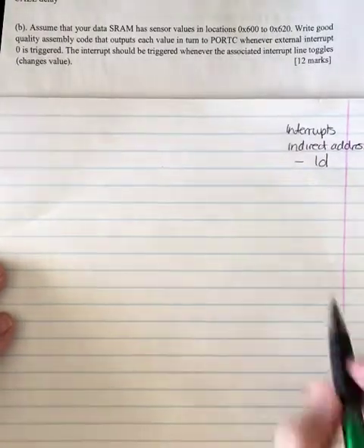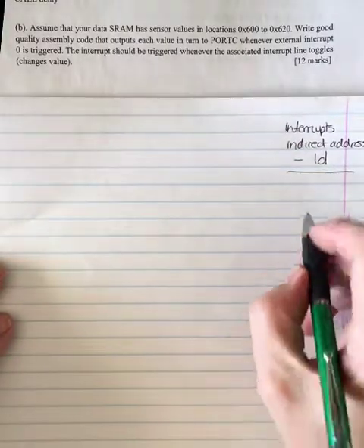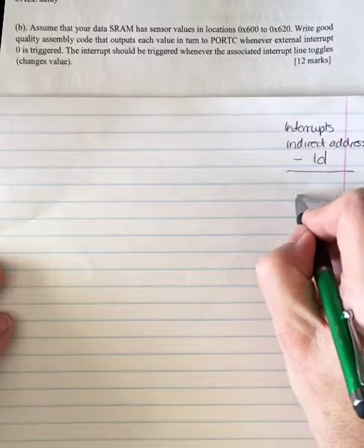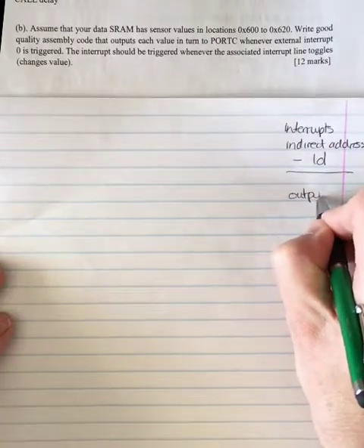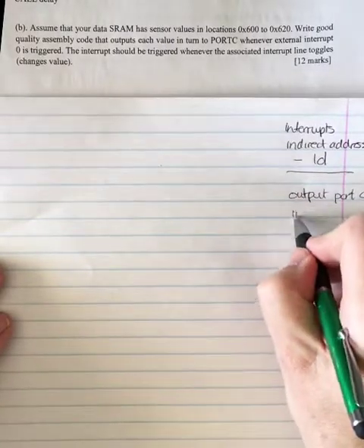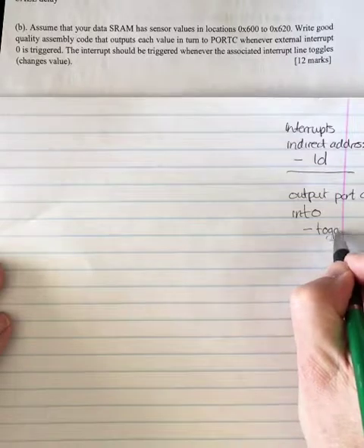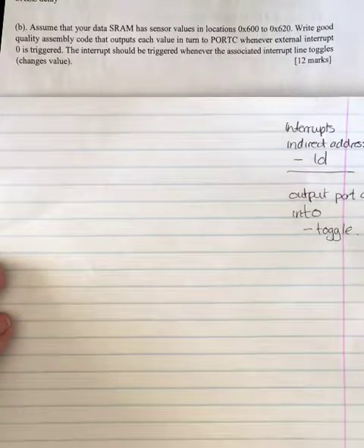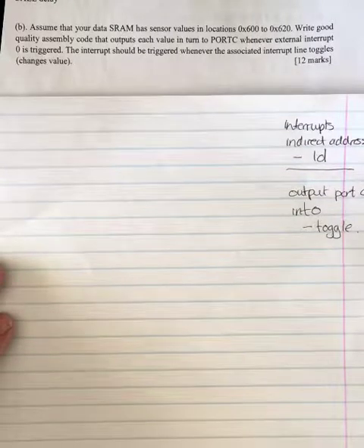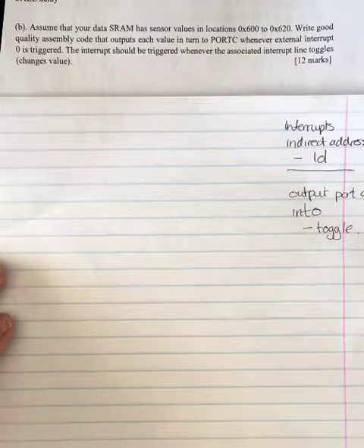Please revise that. So in this particular problem, we are going to be doing some output to port C. And we'll be using interrupt 0 in toggle mode. There's nothing in here that requires interrupt 1. There's nothing here that requires PC int at all. And there's absolutely nothing here that requires a timer.